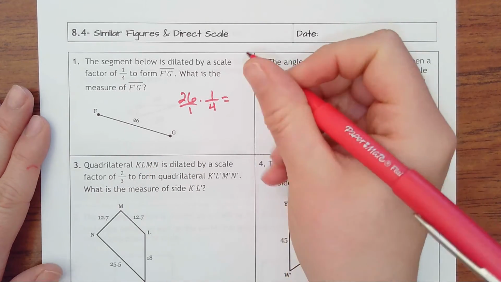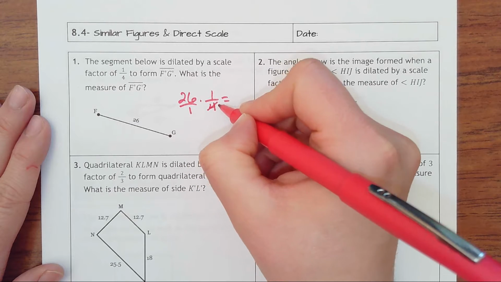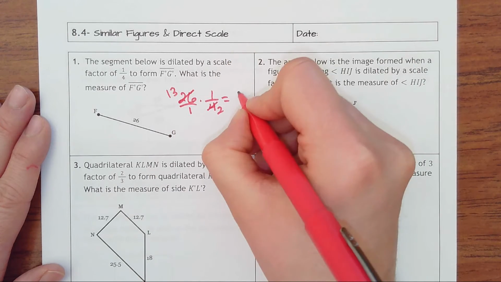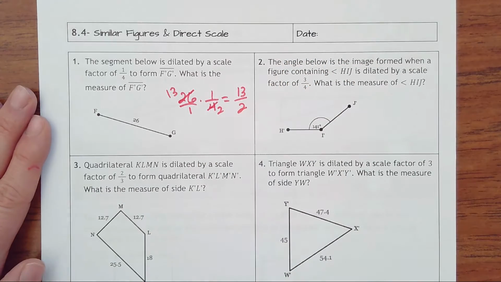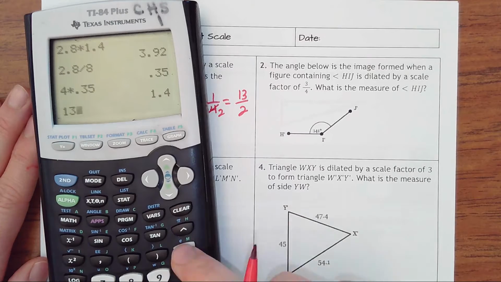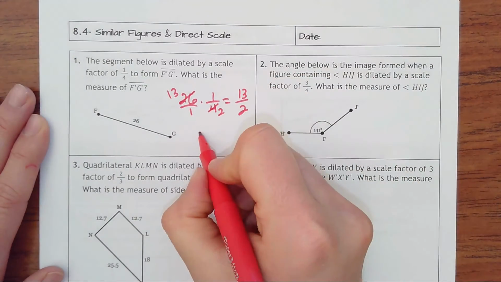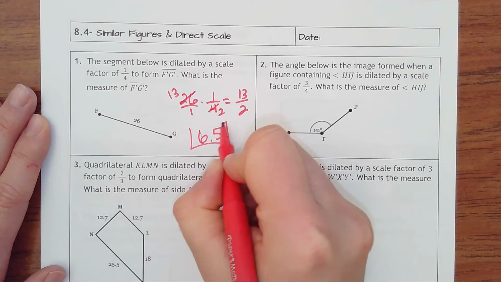You could also simplify if you want to, take out a 2. So 4 divided by 2 is 2, 26 divided by 2 is 13, so that gets 13 halves. You can take that answer, or 13 halves is really 6.5. And that's all you do on that one.